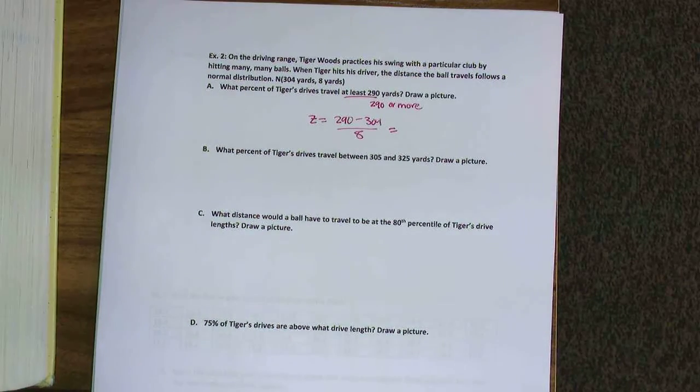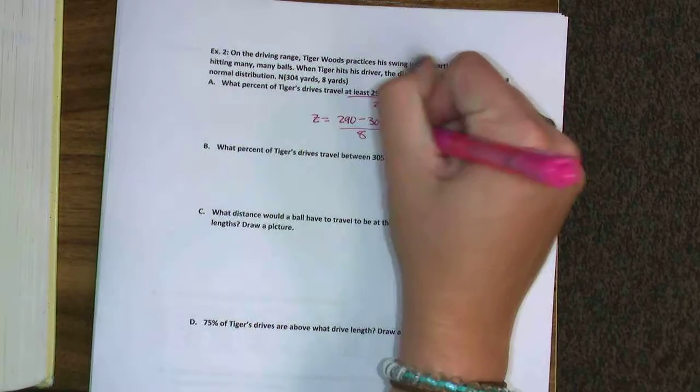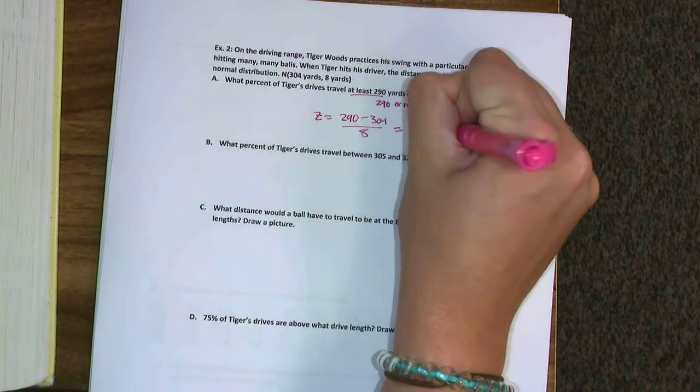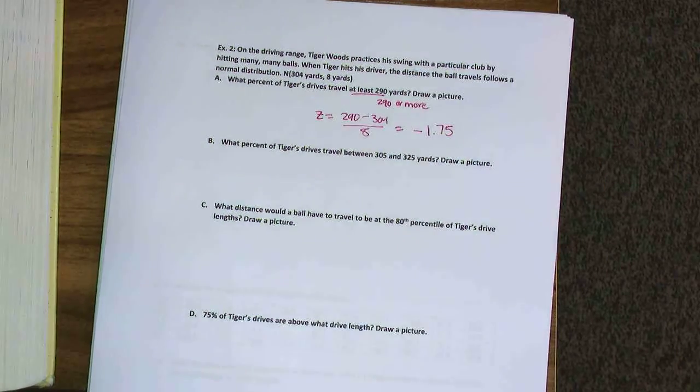And then what does that give me? Okay, so minus 1.75. But we want to know what that percent comes out to be. Hold on a second. There's a way to do this. I'm just going to remember how to do it.